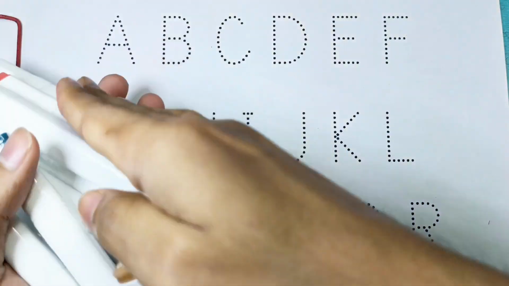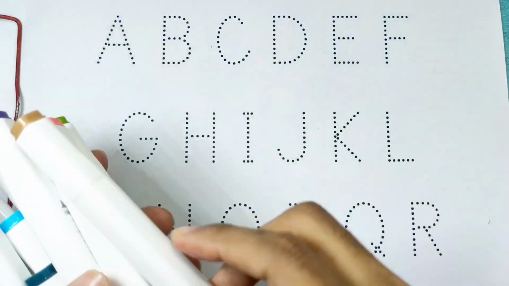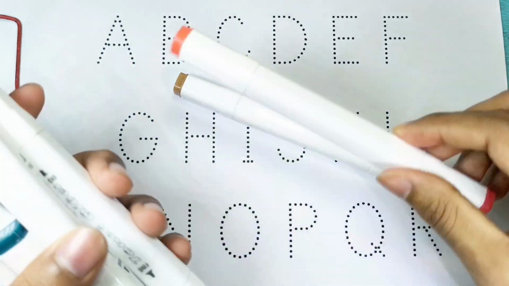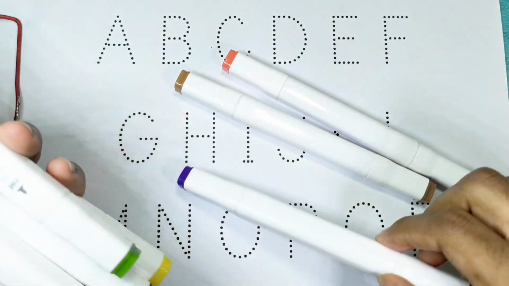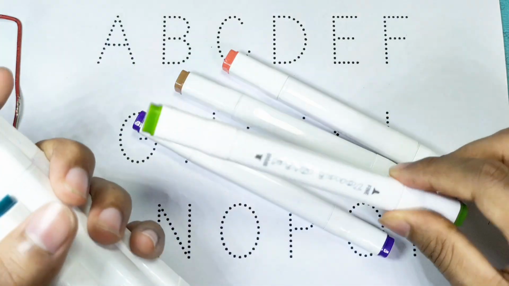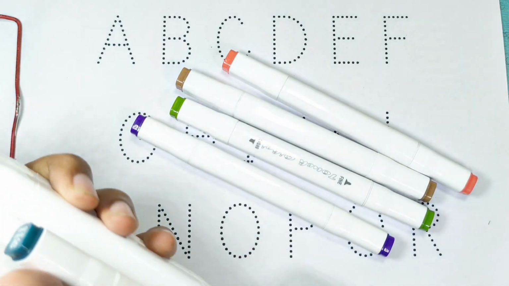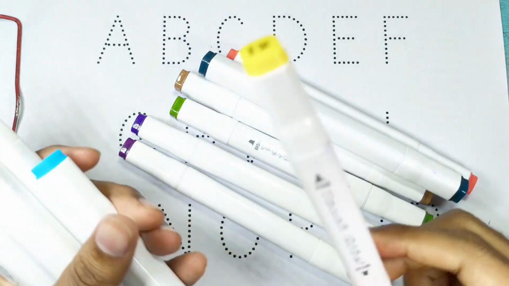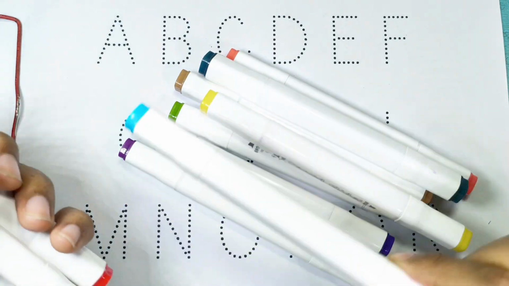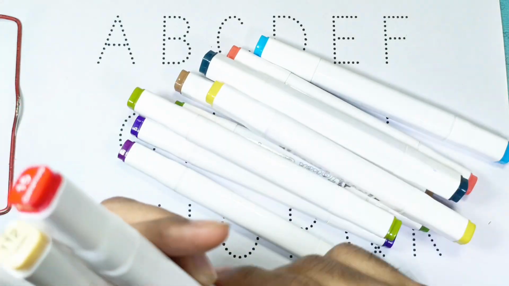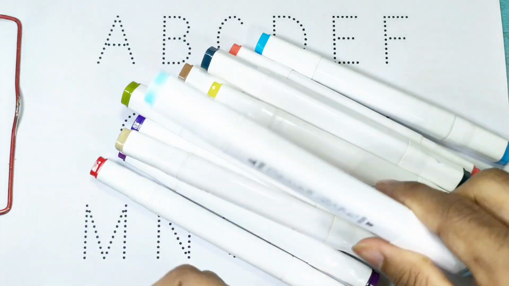Stay with us. Today we're writing capital letter alphabets A to R. Rose pink color. The next one is scarlet color. Now we open the color of light violet. The next one is deep olive green color. Forest green color. Vivid purple color. Yellow green color. And the next one is baby blue color. Yellow green color. Geranium color. Cream color. Mint blue color.